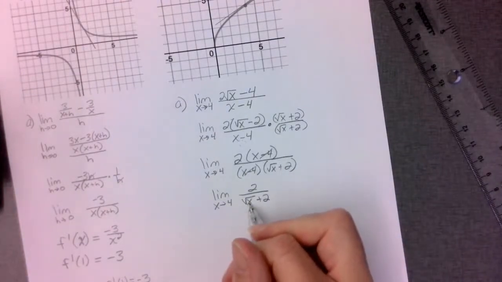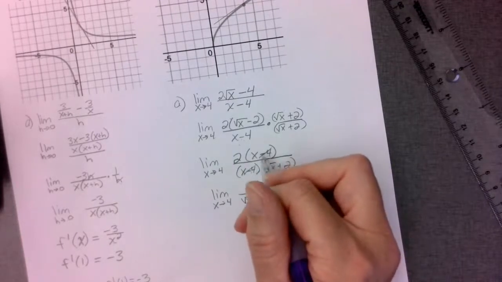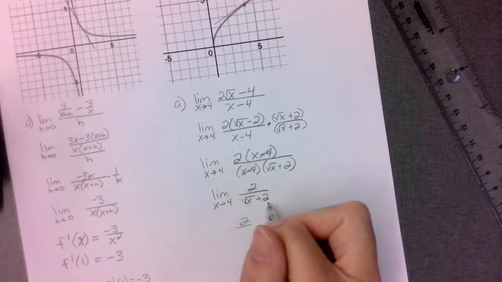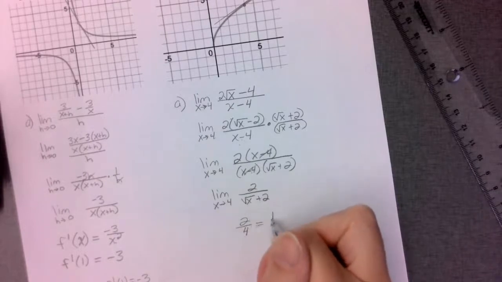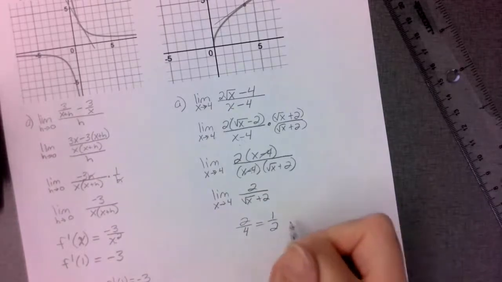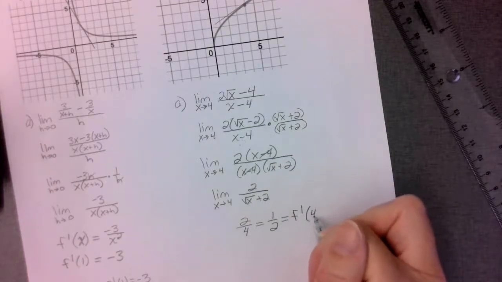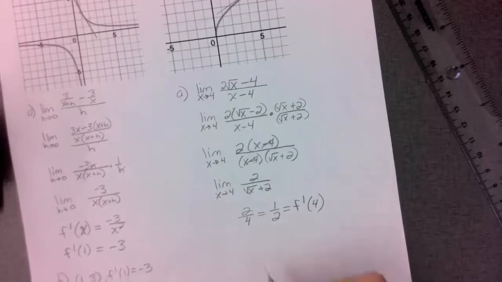And when we plug in the 4, now that the 0 over 0 is gone, I have 2 over 2 plus 2, which is 4. Slope is 1/2. This represents the slope of function f at 4.